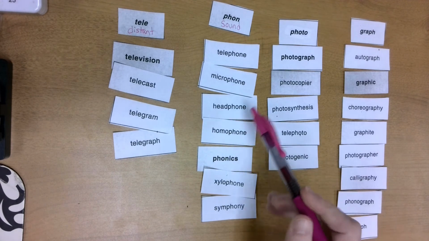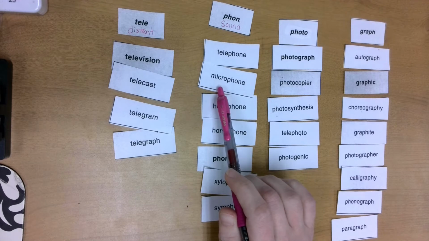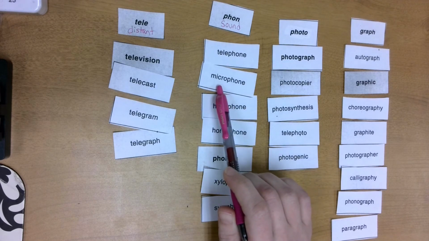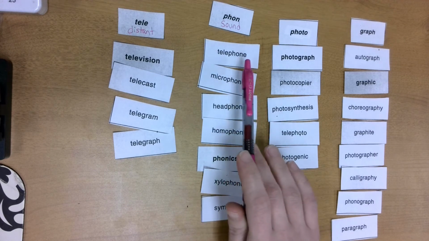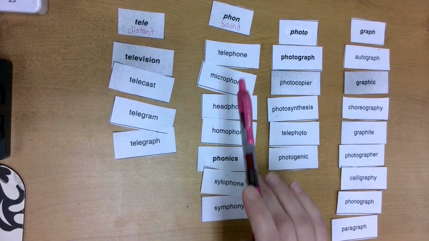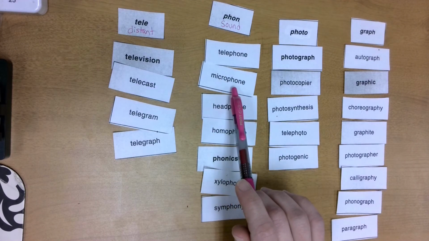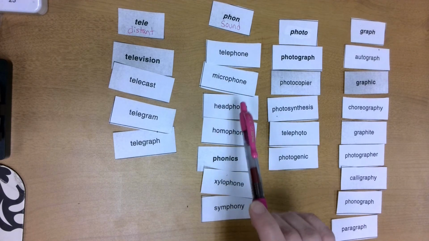You guys have studied the size part here, micro, meaning small, right? So microphone. Well, that doesn't mean small sound, does it? But it does pick up really small sounds. So some of them are going to be really literal, like telephone, sound from a distance. Some of them are going to be a little bit more figurative or related in some way, but not exactly, right? So it's not a small sound, but it does pick up small sounds and make them larger.